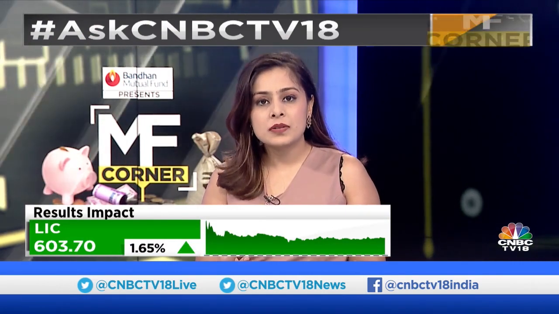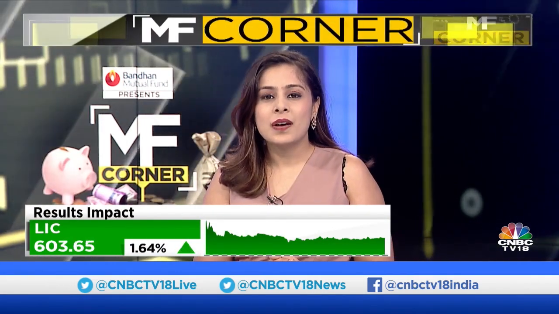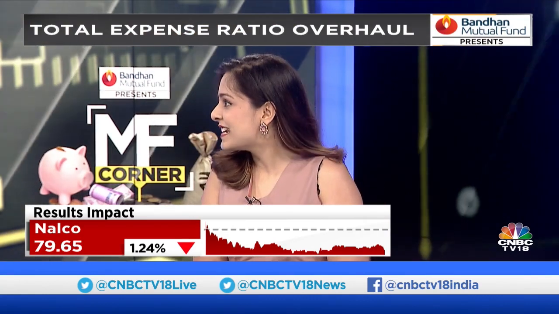Well, last week, SEBI released its consultation paper on total expense ratio across mutual fund schemes. This is to bring in transparency in the cost charged to unit holders. It basically accounts for the fees and expenses charged by AMCs to unit holders. What does it really mean? How will this proposal affect our viewers, the mutual fund holders? That is something that we'll address today. So lots to discuss and lots to understand today.